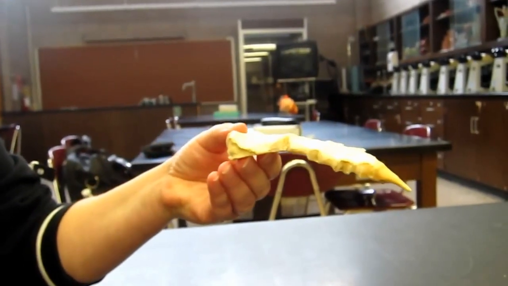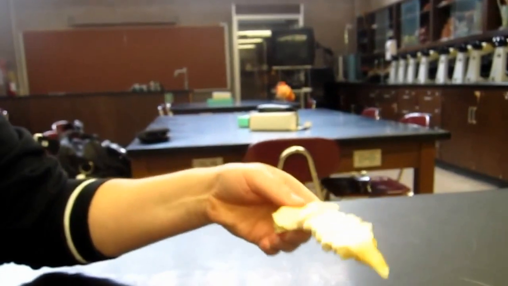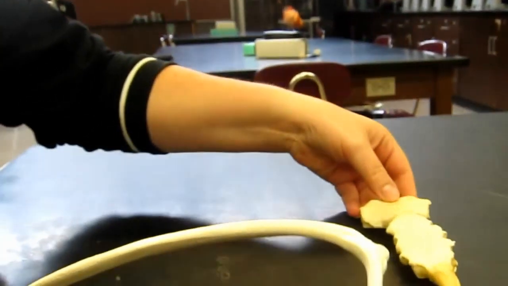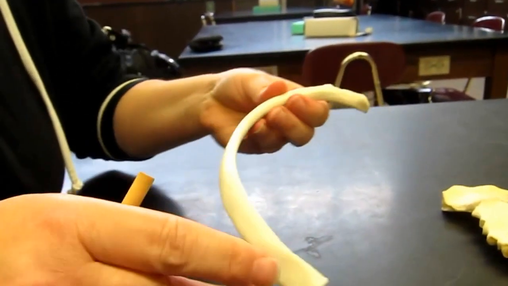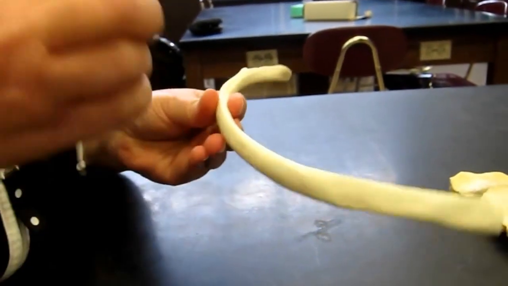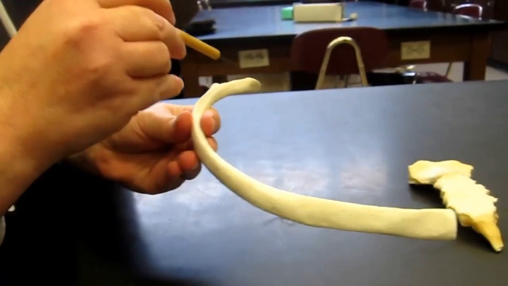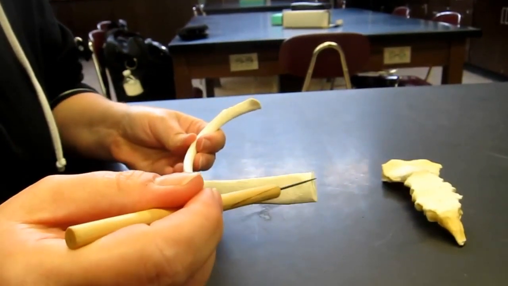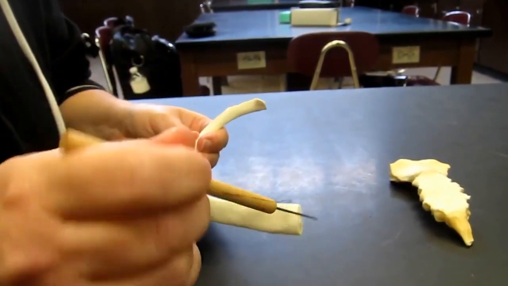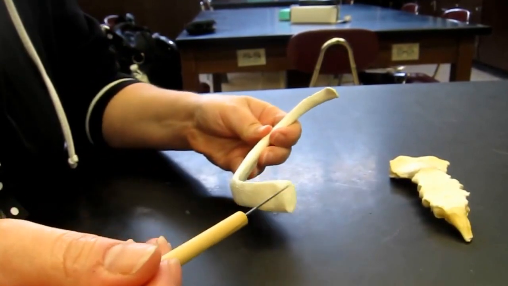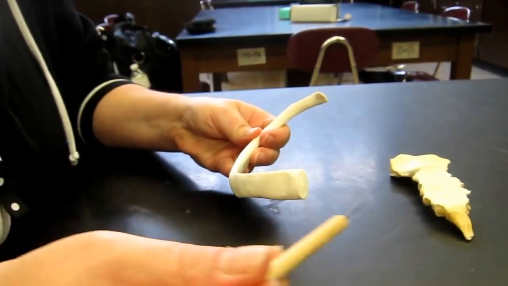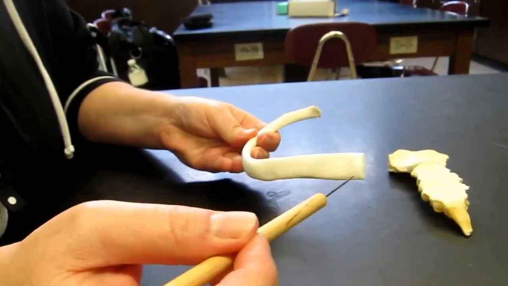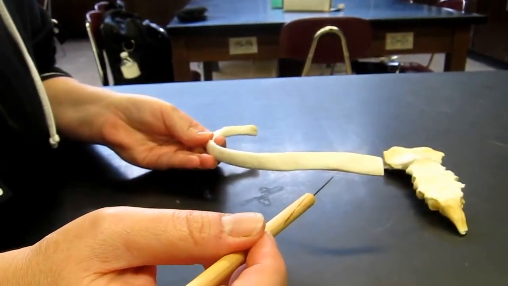Now we also have a rib here, and we're going to look at the structures of the rib. Okay, so this end that has more bumps is the posterior end, and this end that is smooth all the way through and has a nice flat surface would be the anterior end. This is what would hook up with cartilage to attach to your sternum.